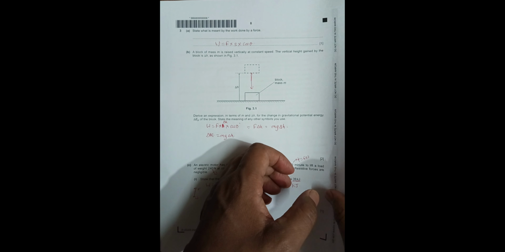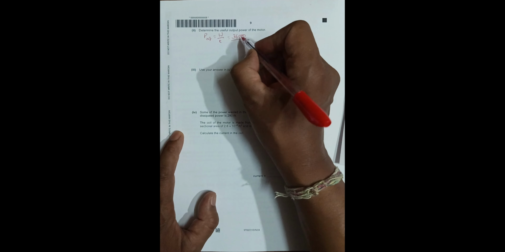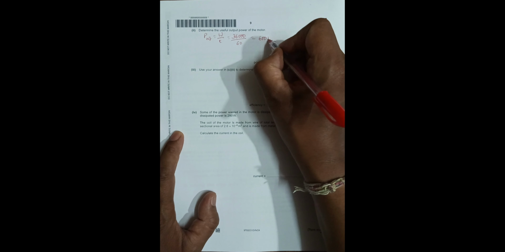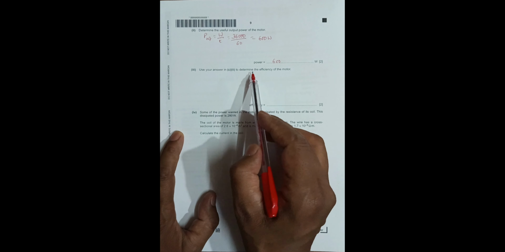Now in the next question we have: determine the useful output power of the motor. So our power out is equal to the work it does divided by time. The work it does is 36,000, which we just got, divided by the time, which is 1 minute, so it is 60 seconds. Now 6 into 6 is 36, so it's equal to 600 watts. The answer is 600.